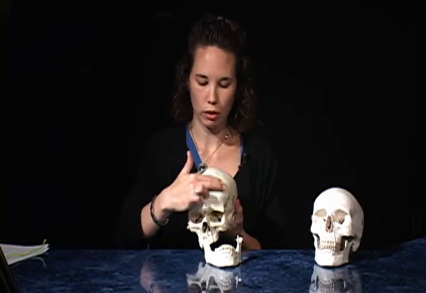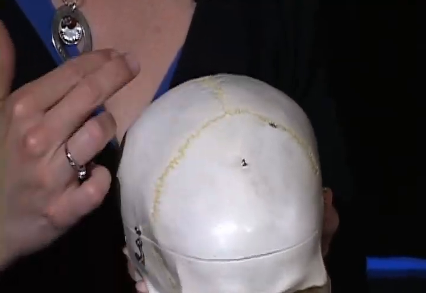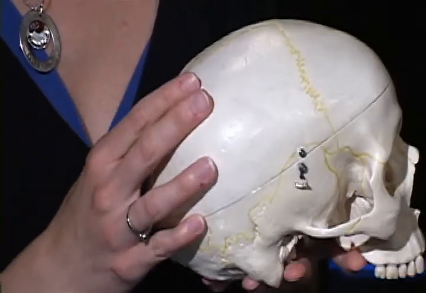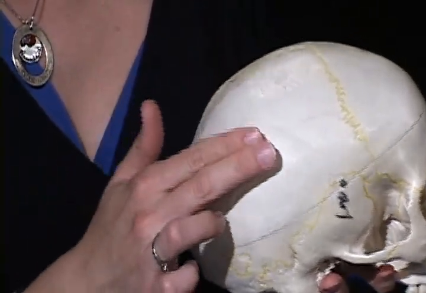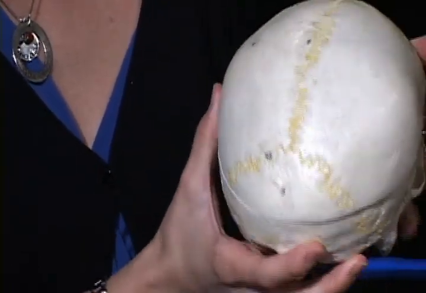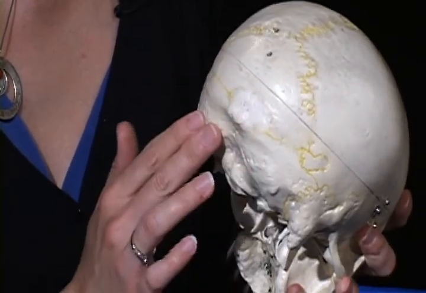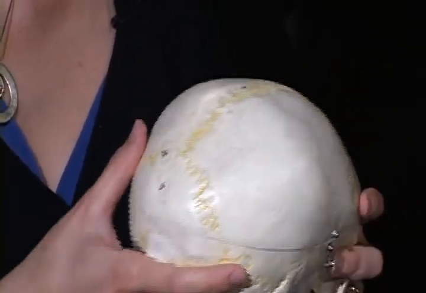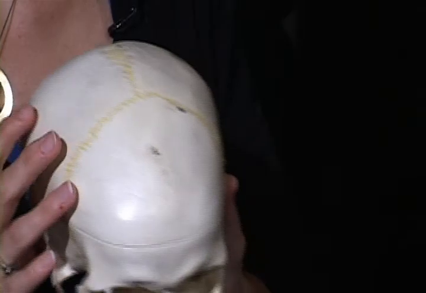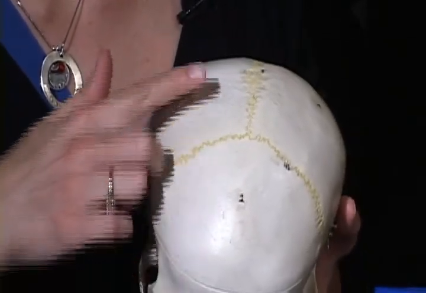I'm going to start here with the frontal bone, which is in the very front of the skull. As you move more posterior and lateral, you can see the two parietal bones. Further to the back, on the very posterior part of the skull, you see the occipital bone. As you turn the skull, we're going to talk about the sutures in between the frontal bone and the parietal bone.